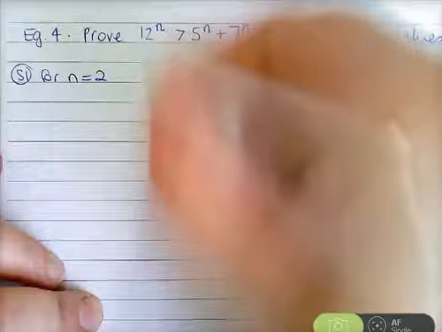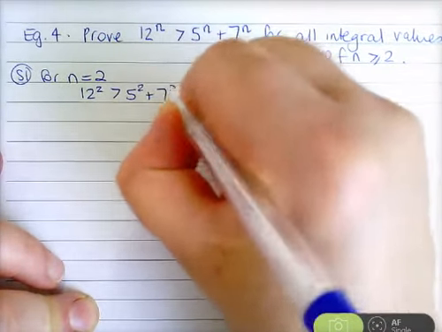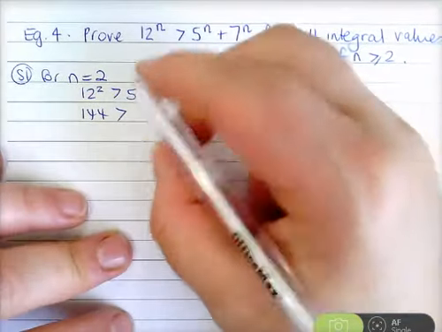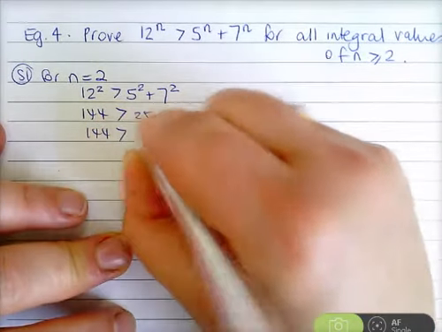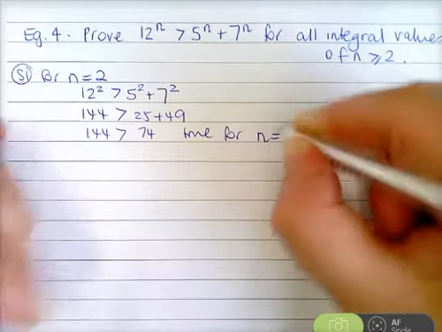For n equals 2, 12 squared is greater than 5 squared plus 7 squared. What's that? 144 is greater than 25 and 49. What's that? True. True for n equals 2.